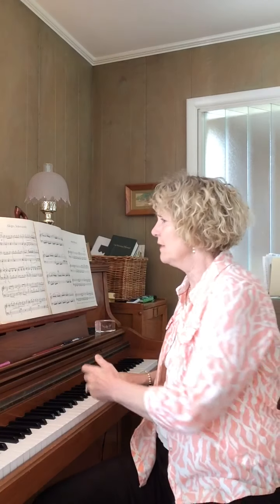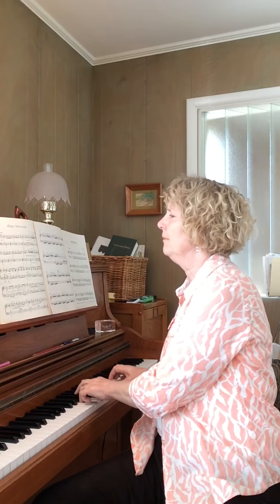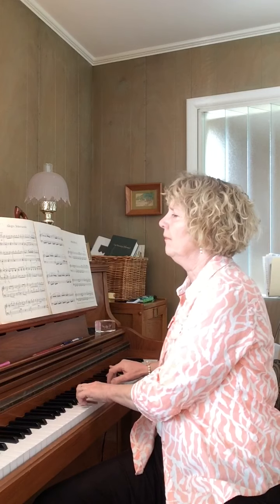Now, sometimes we have, I guess I call it a rhythmically inverted 2-note slur, like this one. So we just have to shift the rhythmic strength to that weak beat as it's called for.